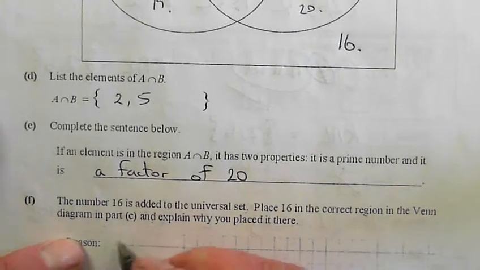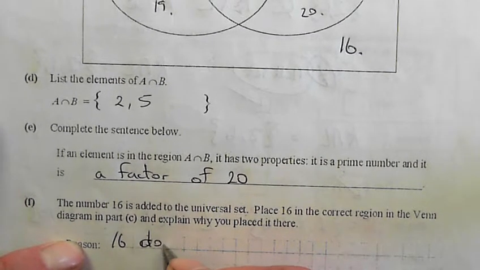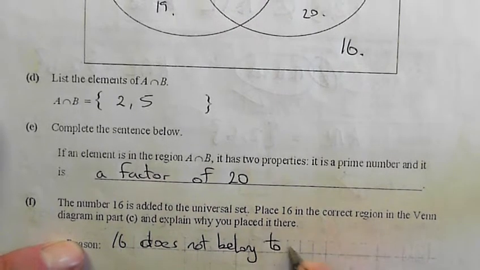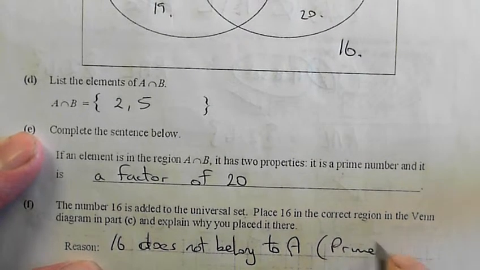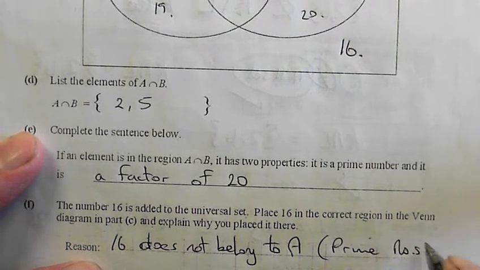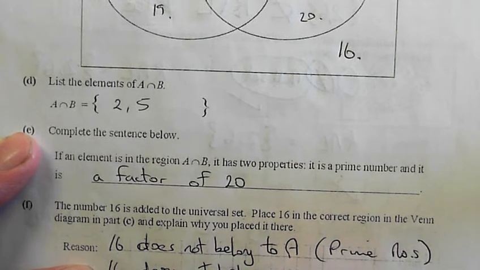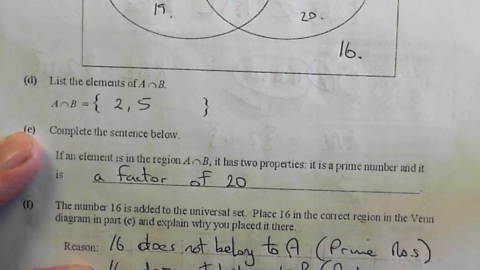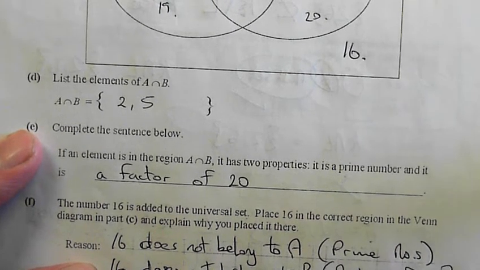So the reason: 16 does not belong to A because they are prime numbers, and 16 does not belong to B, factors of 20.